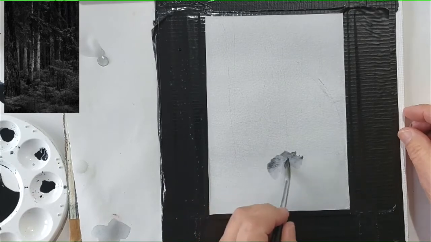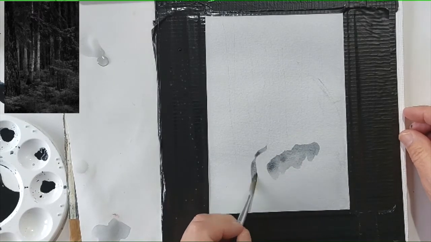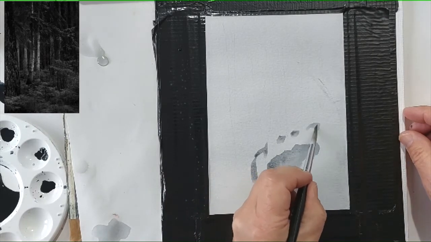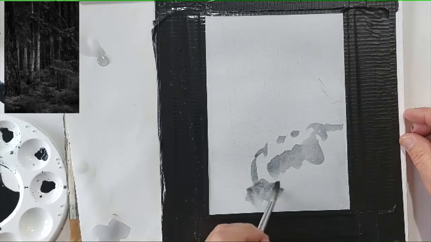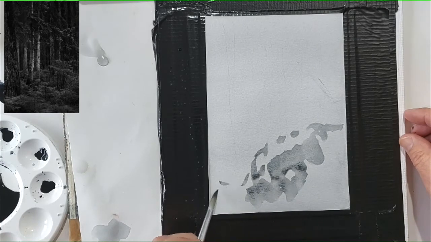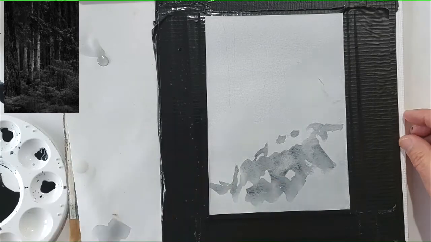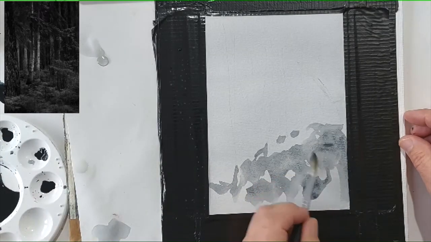Lower down here, there's a tonal area. This whole area, if you like, in between or below the trees, is sort of a mid-gray, let's call it that, down underneath this tree here. So this could be put in as a block.